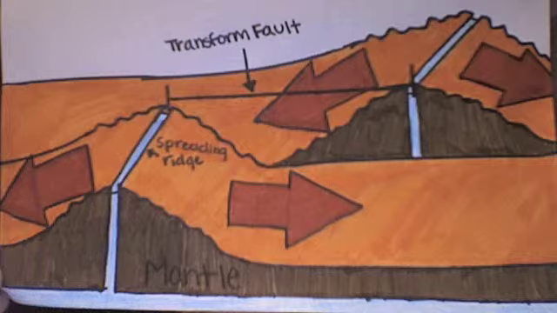This happens when two plates grind past each other without destroying the lithosphere. This happens at the San Andreas Fault in California, where the Pacific plate is moving past the North American plate. If this movement continues, part of California west of the fault will become an island, and it may eventually reach Alaska. However, the more immediate concern is the earthquake activity caused by the movement along the fault line.